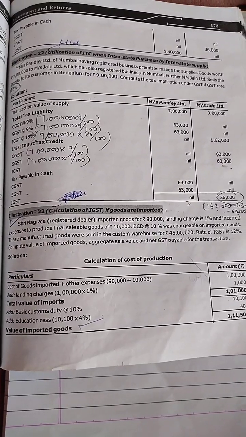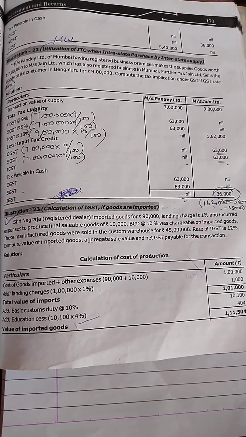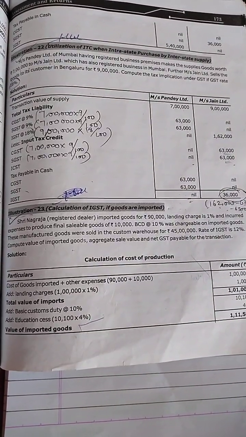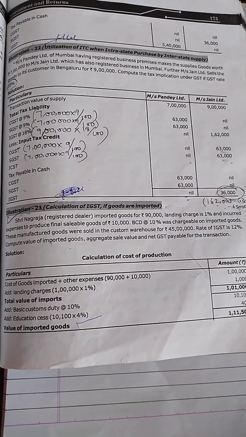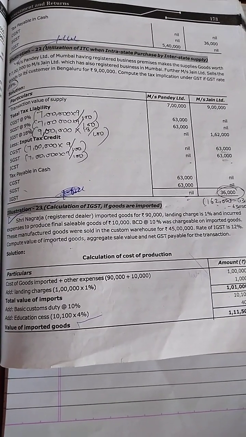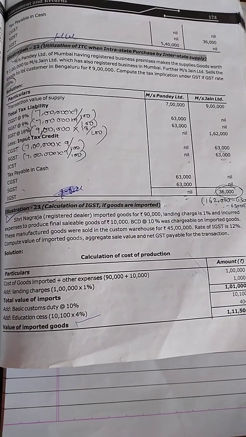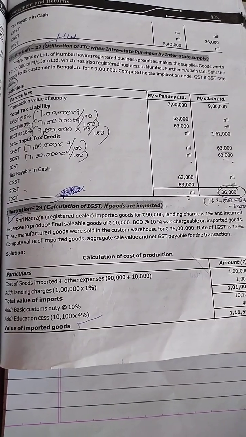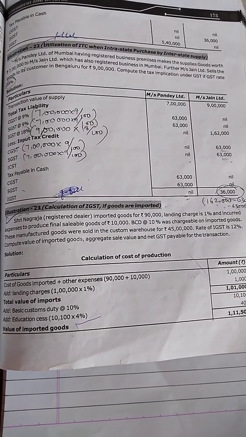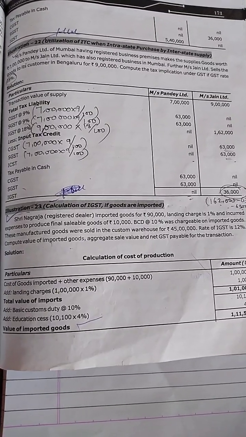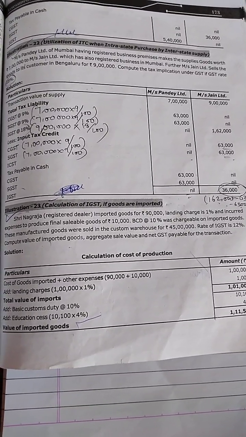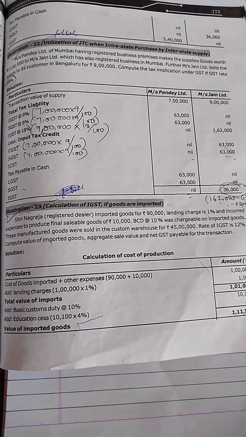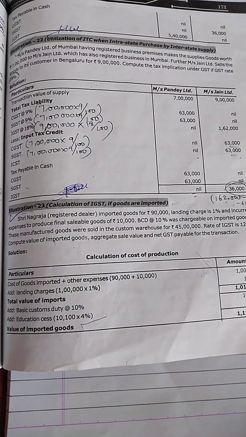So from chapter 4, it's on page number 173 in your textbook. This is going to be yet another different problem, where we are going to see this problem from the perspective of the calculation of IGST, and especially when it is imports. Okay, so this is a problem to do with imports. So let's see how to go about calculating IGST and how to go about calculating the value of the imported goods. Alright, so in this problem there are two things that we are supposed to arrive at.